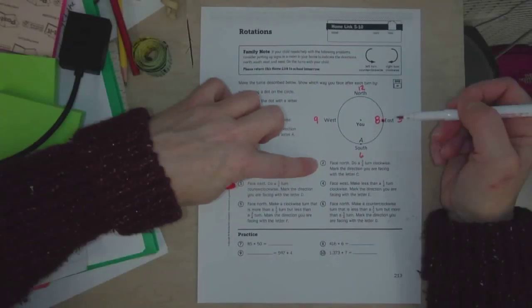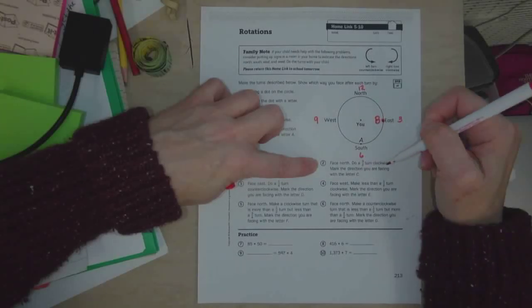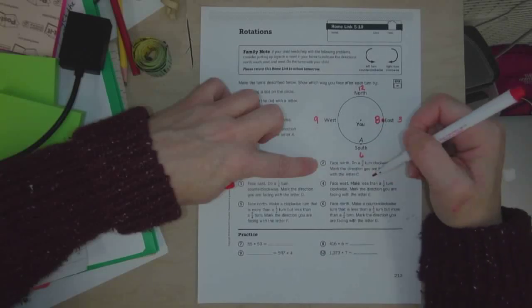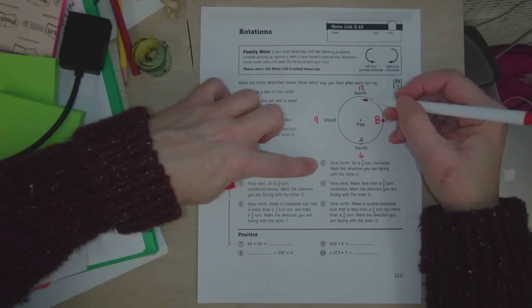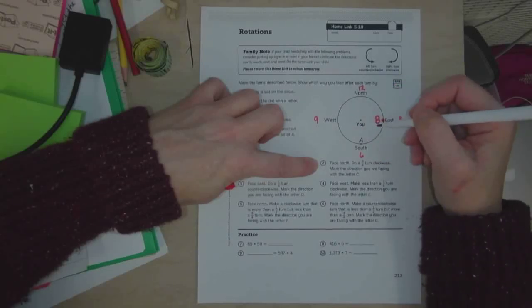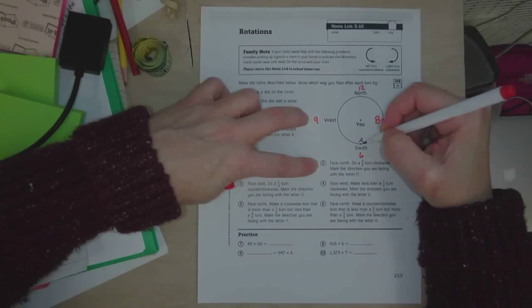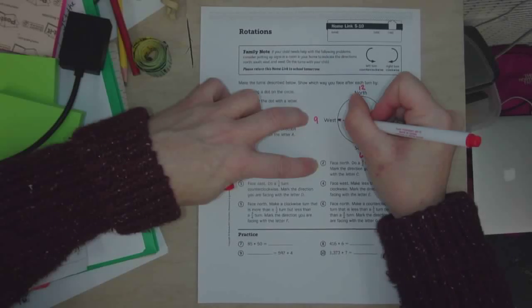Number 2, face north. Do a 3/4 turn clockwise. Mark the direction you are facing with the letter C. So face north, turn clockwise this way, 3/4 of a turn. So there's 1/4, 2/4, or a half, 3/4. So mark that as C.